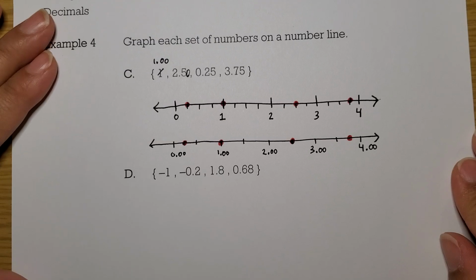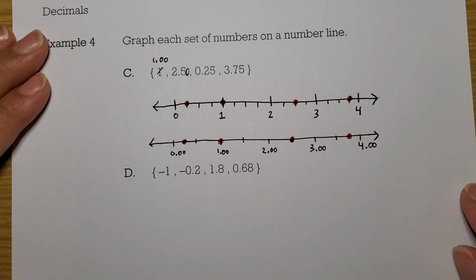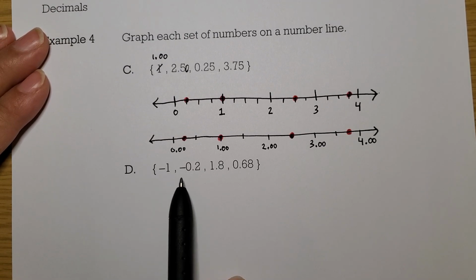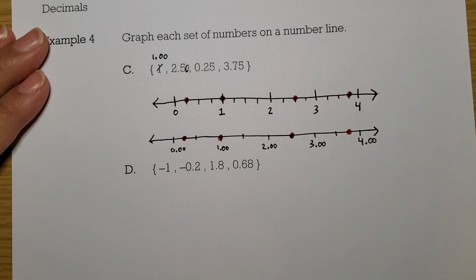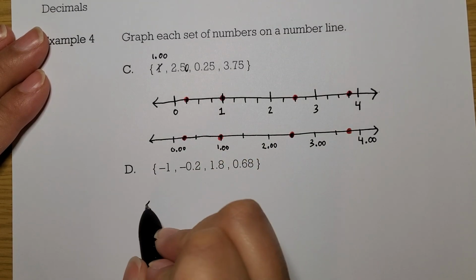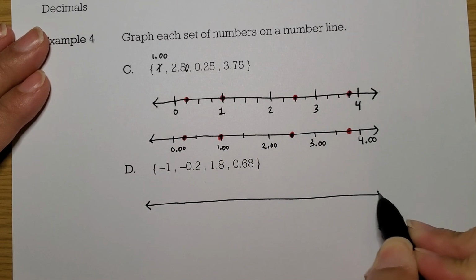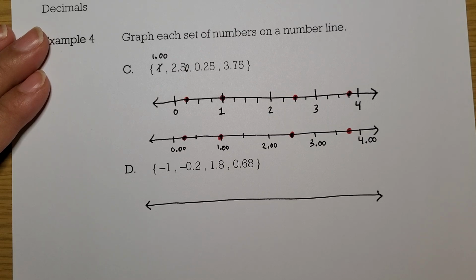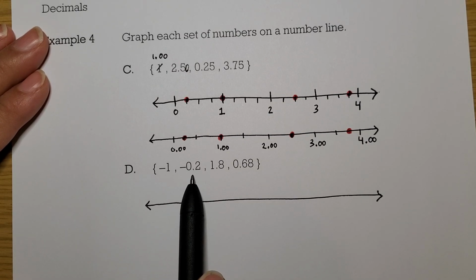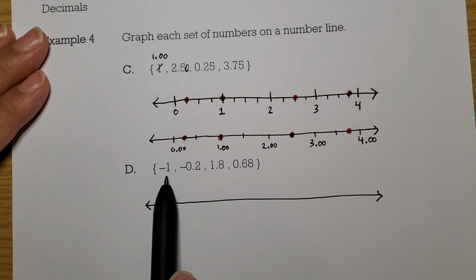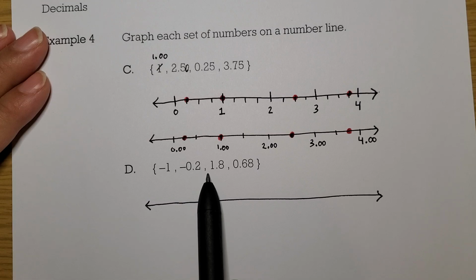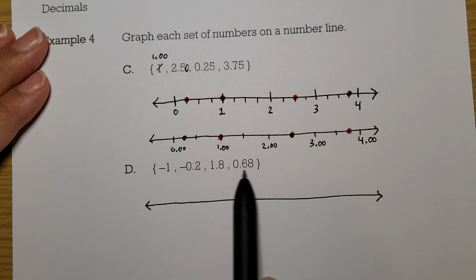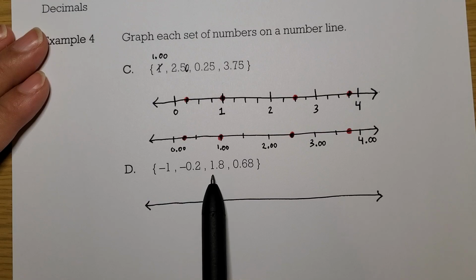So let's look at part D. Part D now has some negative numbers, okay? So let's write out our number line. And I'm noticing we've got a -1 and a -0 point something. So it looks like I need to make it out to -1. That's the biggest negative. And for the positives, I have 1.8 and 0 point something. So it looks like I want to make it out to at least 1.8. That's the biggest one.